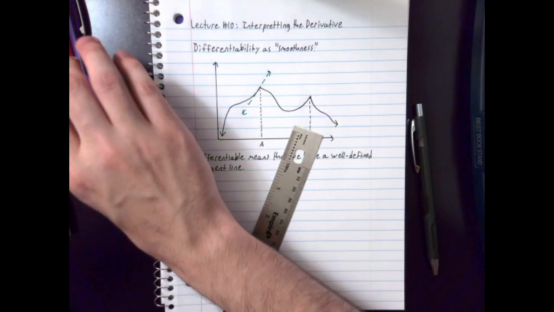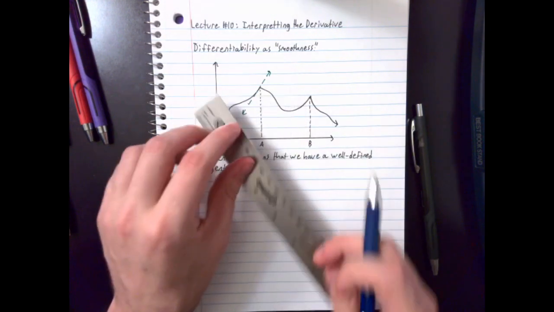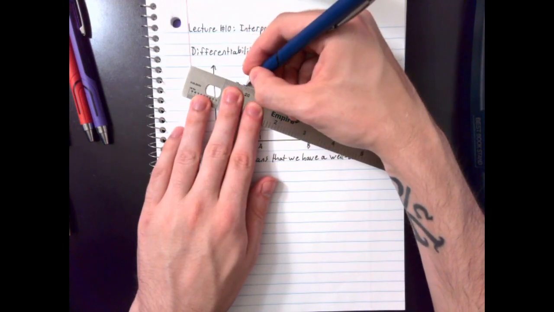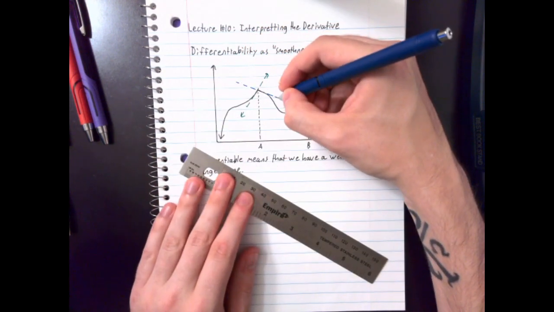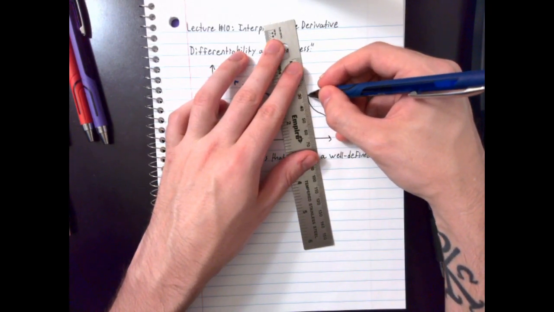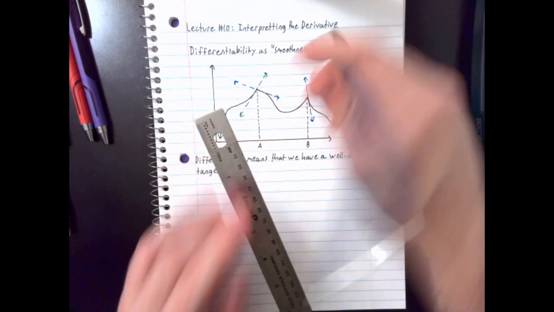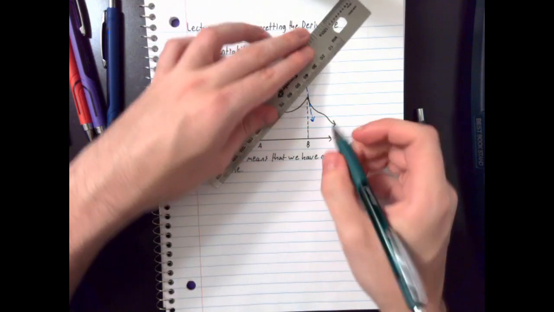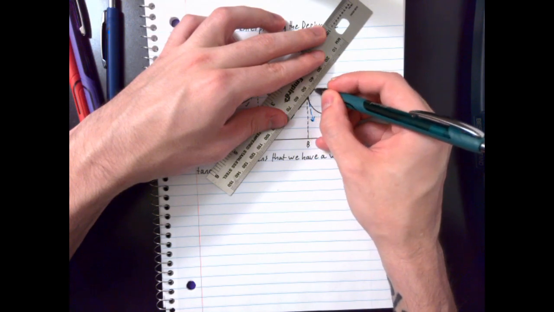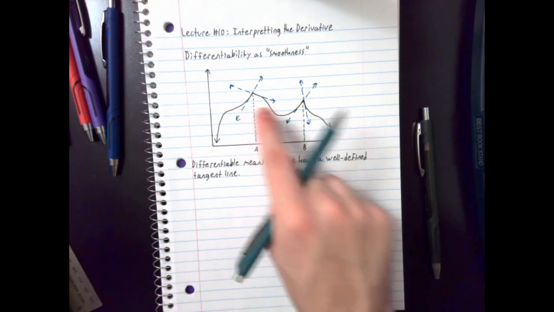But if I approach on the right, look at what the slope looks like. It's not this, but rather something like this. And similarly, we can argue the same thing for this other point, where if we draw the tangent lines on each side, or at least what we would expect the tangent line to be if we were approaching from either the left or right, these tangent lines don't agree.